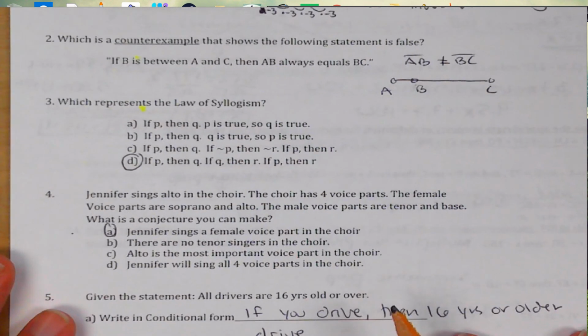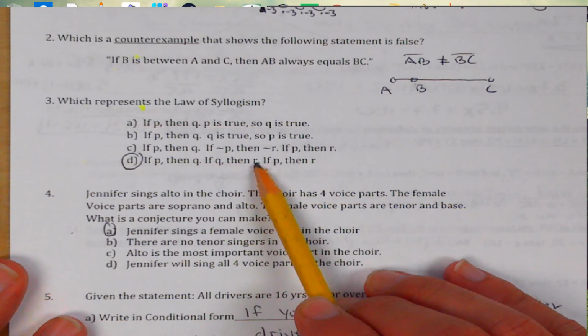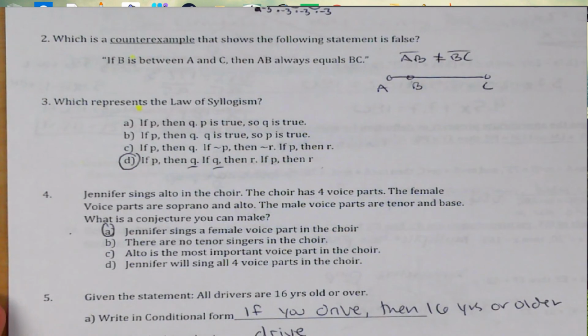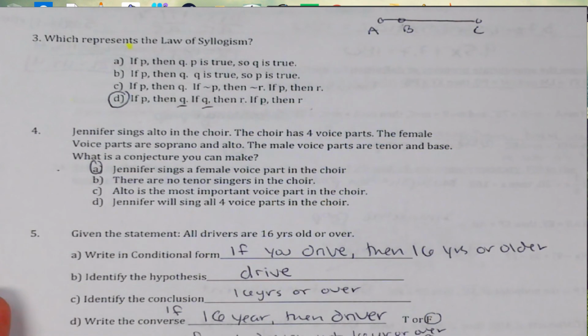Number 3, the law of syllogism is right here: if P then Q, if Q then R, then if P then R. So we're using Q right here to connect P to R. Number 4, this is using deductive reasoning, using statements or facts to come up with a conclusion.